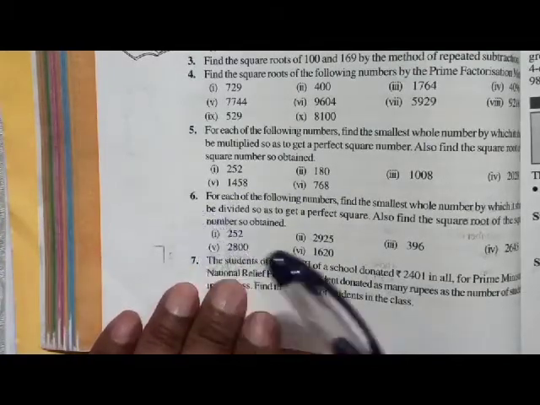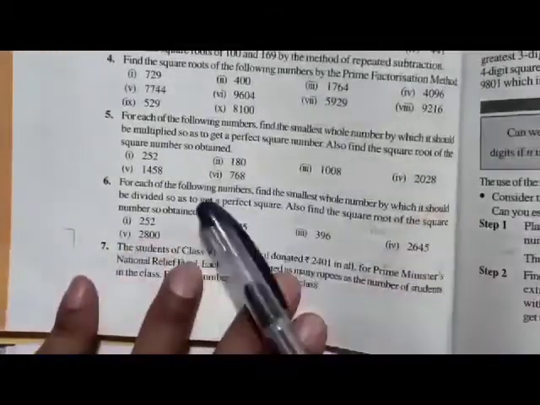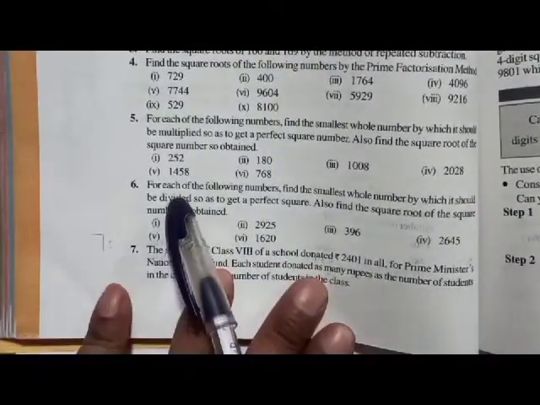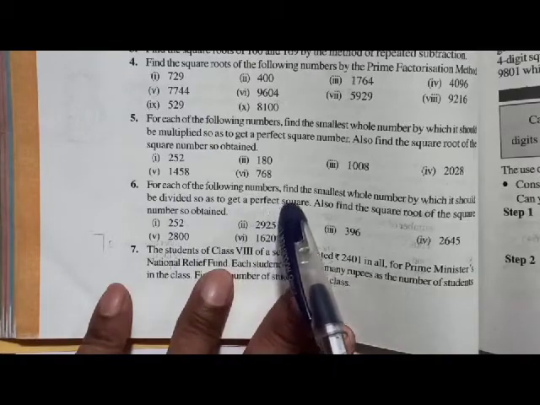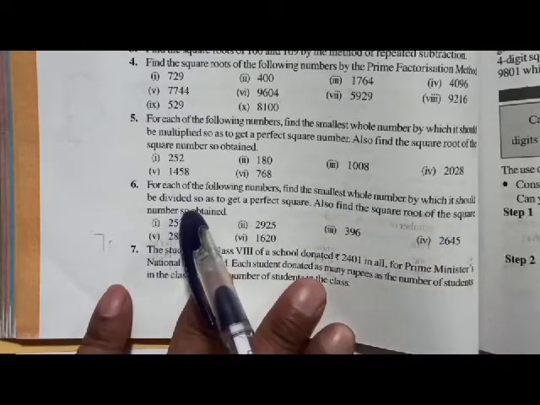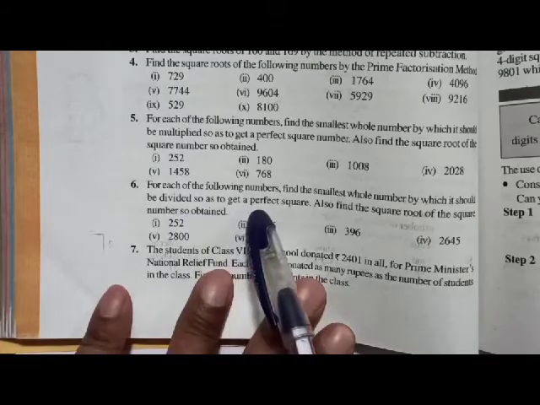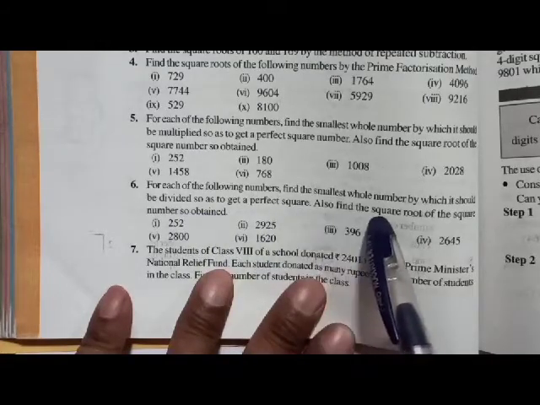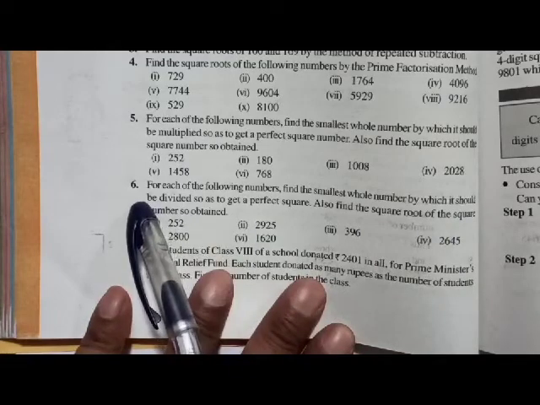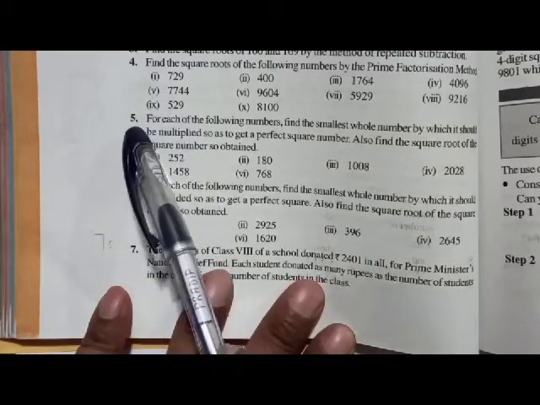Now question number 6. Let's study this question number 6 once. For each of the following numbers, find the smallest whole number by which it should be divided so as to get a perfect square. Also find the square root of the square number so obtained. This question number 6 is almost same as question number 5.